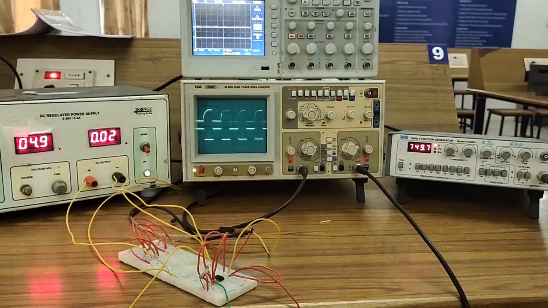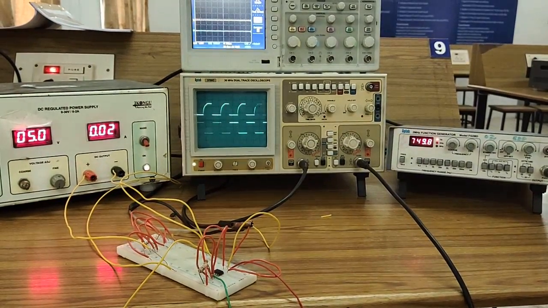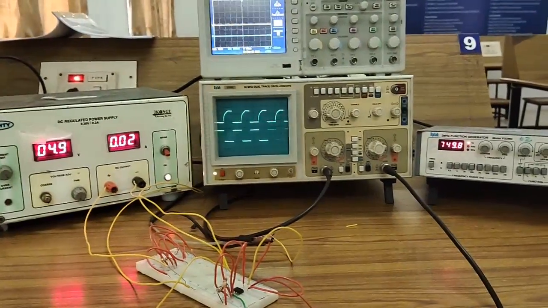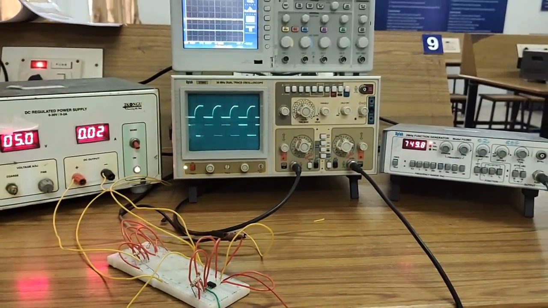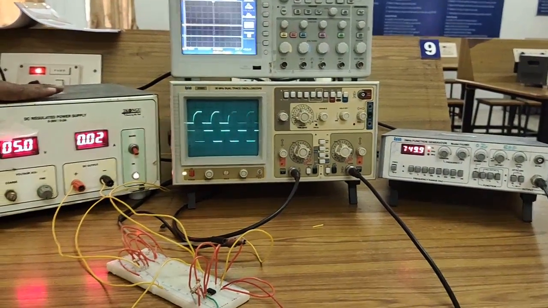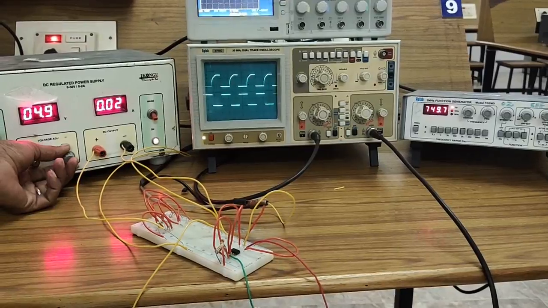So this is the entire setup for design of a monostable multivibrator using a 555 timer IC, and as you see here, this will be used for giving the bias voltage or supply voltage, and we are going to give about 5 volt.